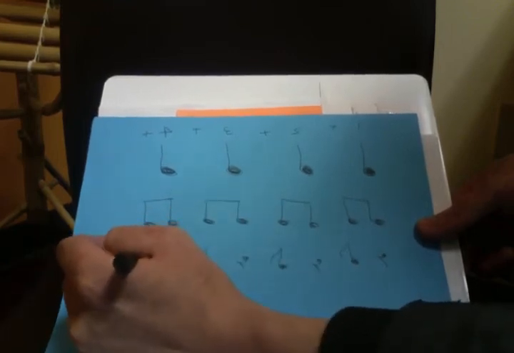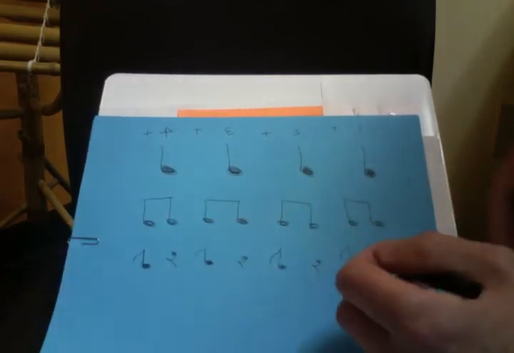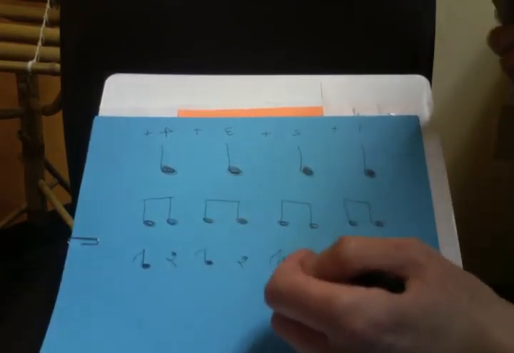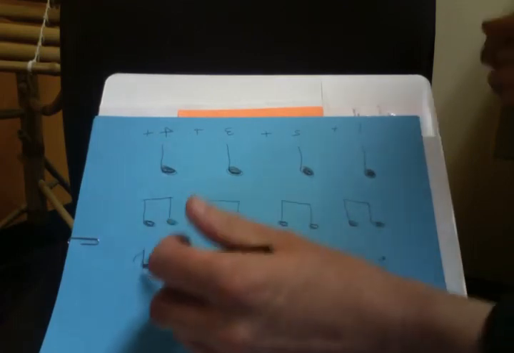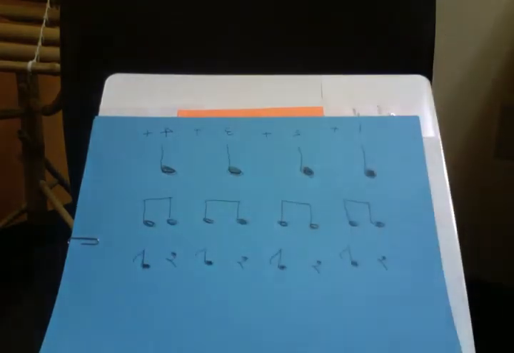Alright, now it goes rest, play, rest, play, rest, play, rest, play, like that, okay? So the overall result is something like this. 1 and 2 and 3 and 4 and 1 and 2 and 3 and 4 and 1 and 2 and 3 and 4.